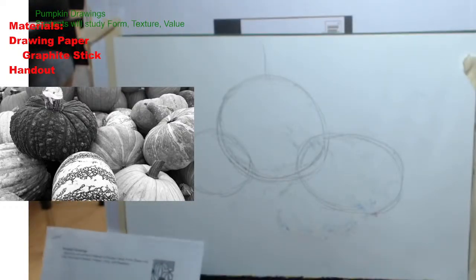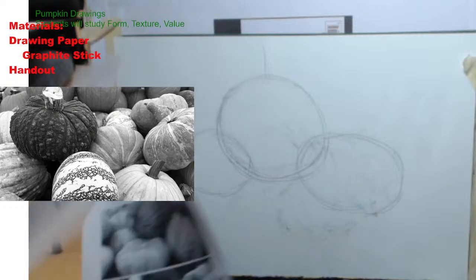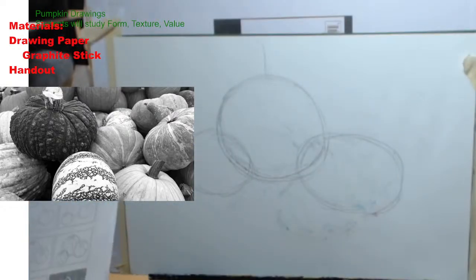This example is a little more elementary than the pumpkins that we're going to draw here, so keep that in mind as you're drawing. We're just practicing to get over some of the problem solving.